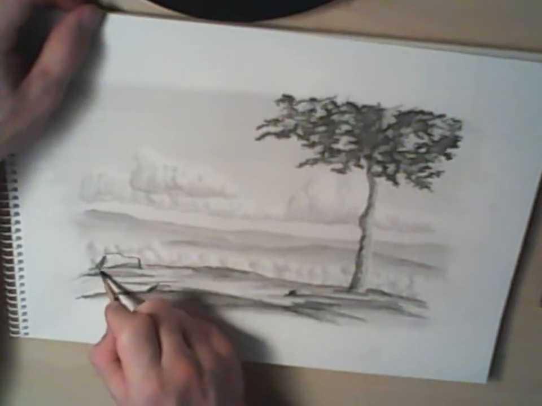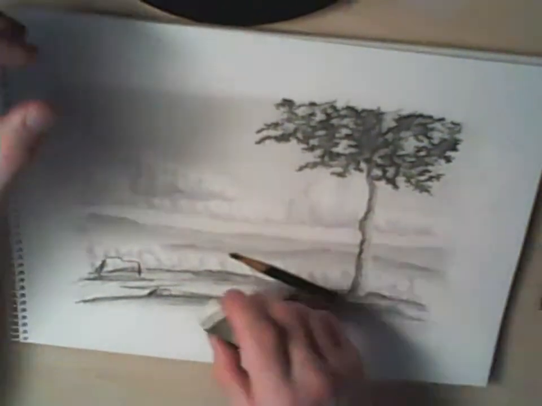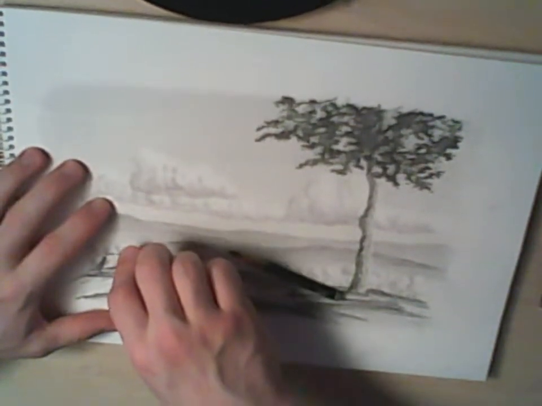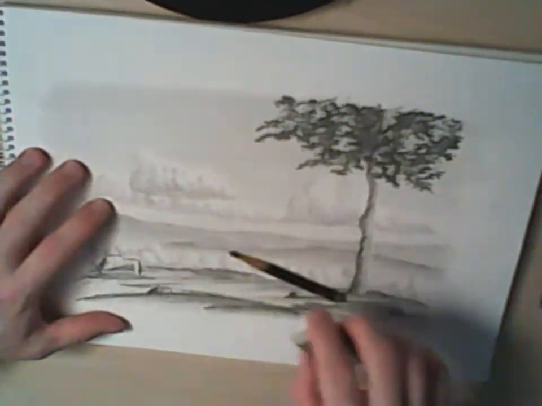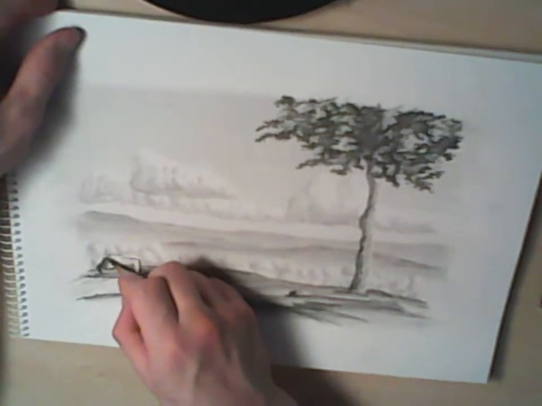Okay, just fill in the left side of those rocks completely dark, and the shadow back here.